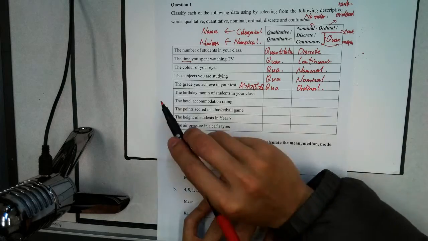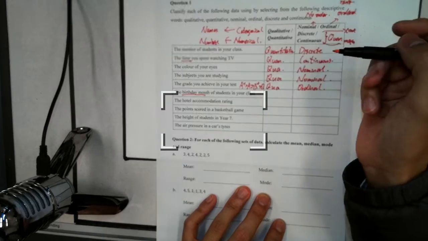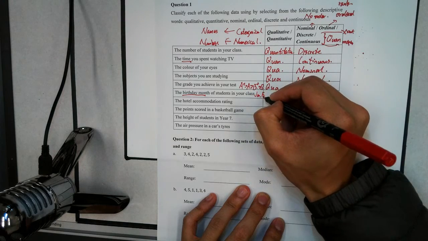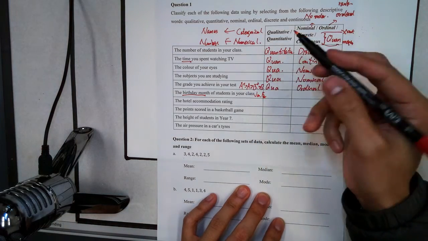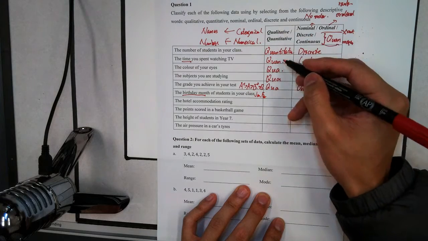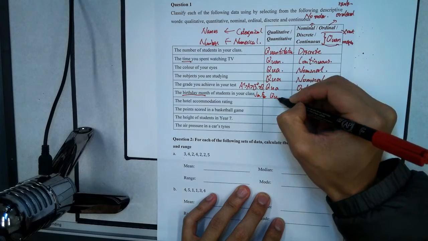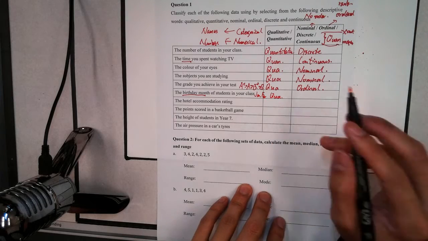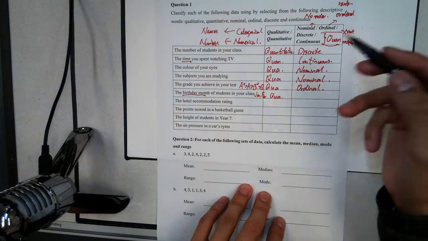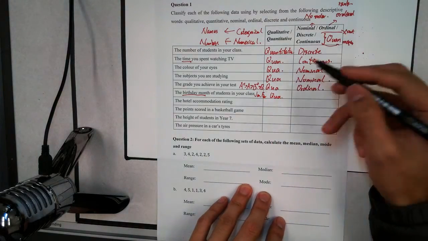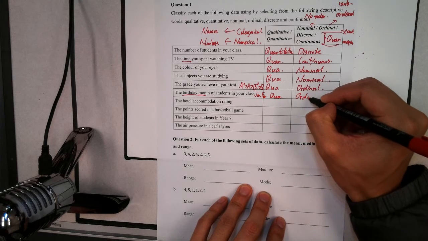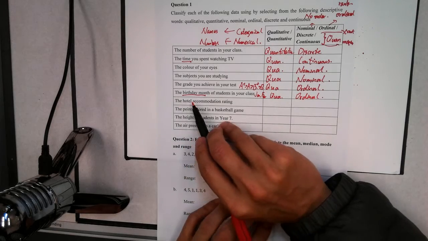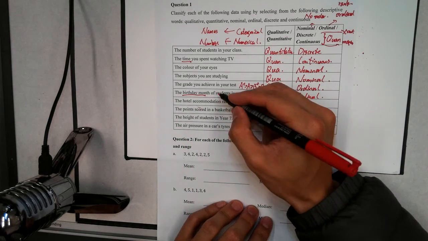And the next one is the birthday month. Birthday month is like January, February, right? So it's a name, so this is qualitative data. And also January always goes before February and then March, so it's in order. Therefore, it's also ordinal data. And the hotel accommodation rating is about rating.